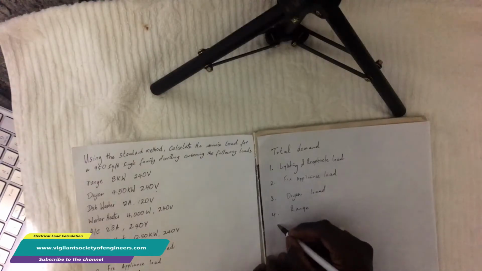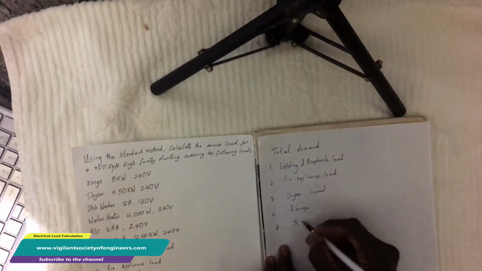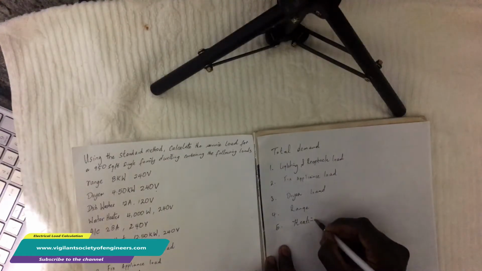And the fifth one, we're going to take the heating load.